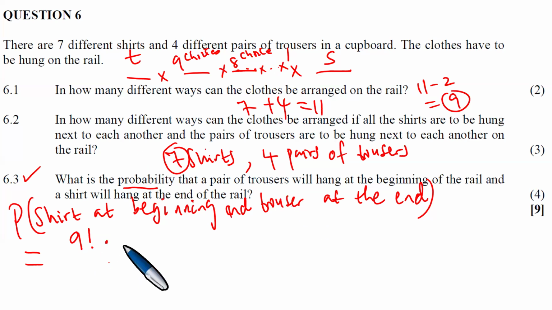So now, after having organized the right, because we want to find the probability that a pair of trousers will hang at the beginning, put a pair of trousers in the beginning and a shirt at the end, right? And obviously, we have 9 items to organize on the rail. We have 9 choices until 1. And then we continue to say, what is left for us to take into account? There are a couple of things that we need to take into account.